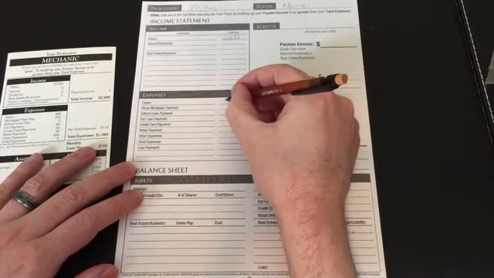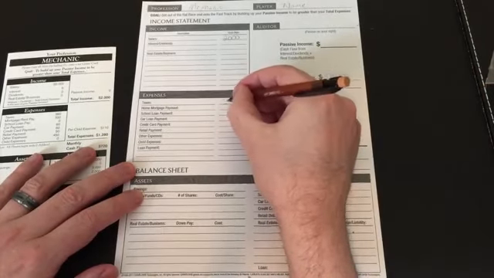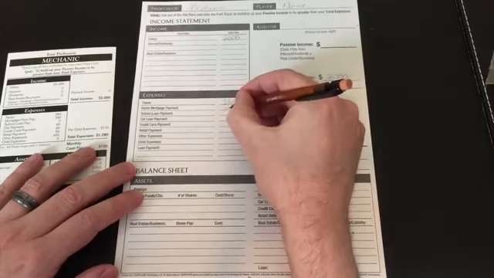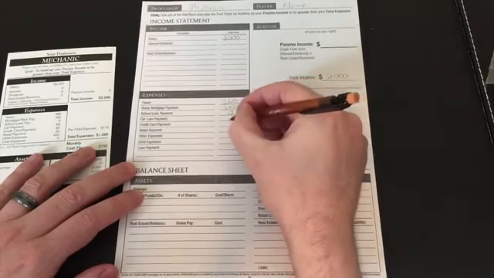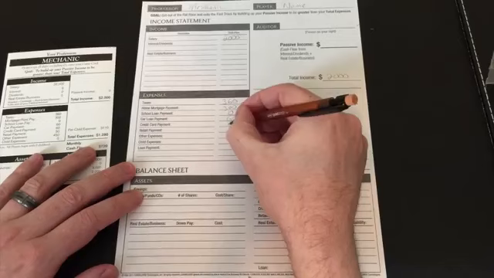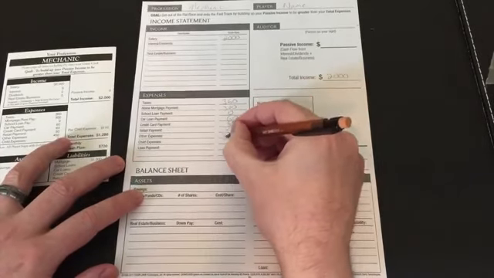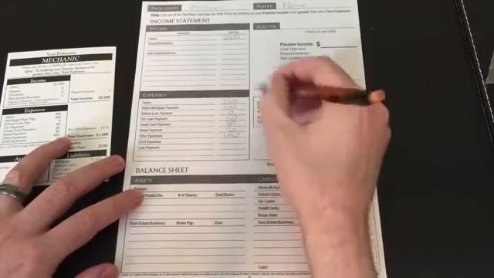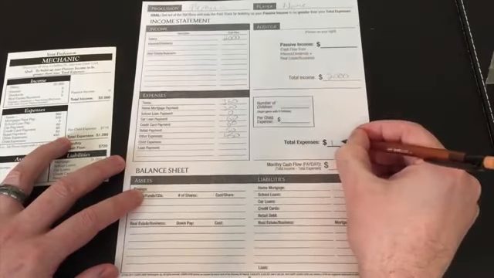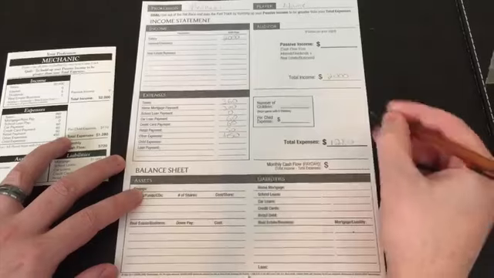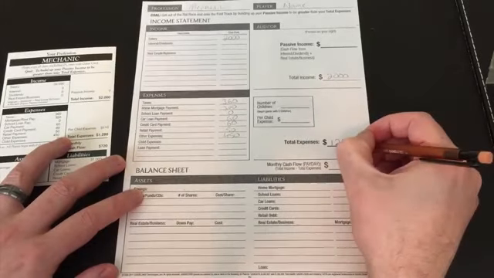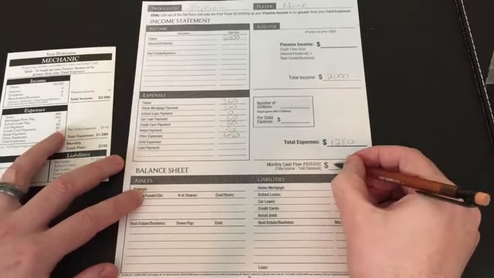Over here we have our expenses. So we'll just transfer this over. 360, 300, 0, 60, 60, 50, and 450. All these add up together to be 1,280. Our total income minus our total expenses is our monthly cash flow.